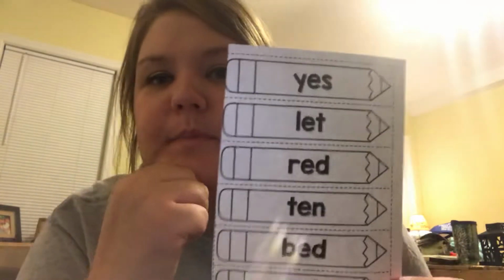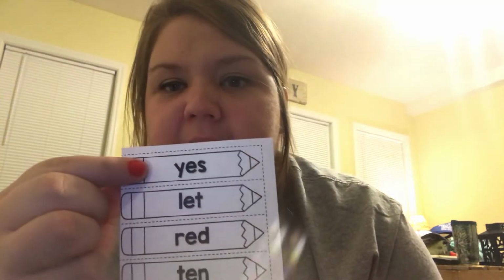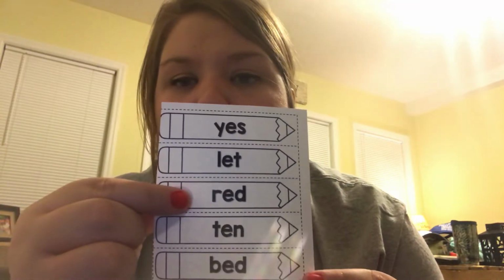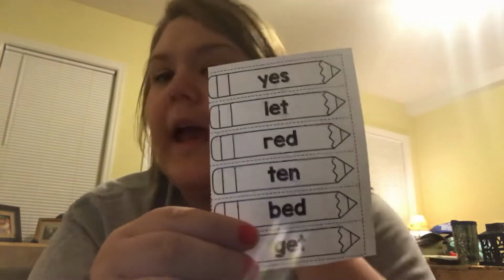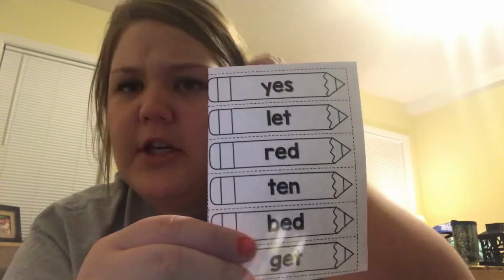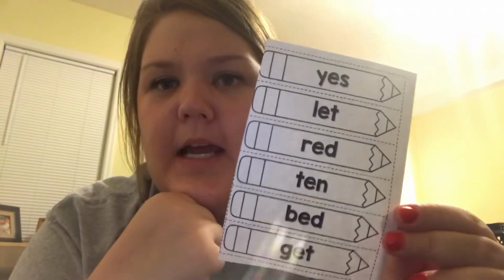So you should have a little slip of paper of pencils. They look like this. Okay, we have 6 pencils for our page. The words on our pencils are yes, let, red, tin, bed, and get, okay? So what we're going to have to do is decide which pocket these pencils belong in, okay?